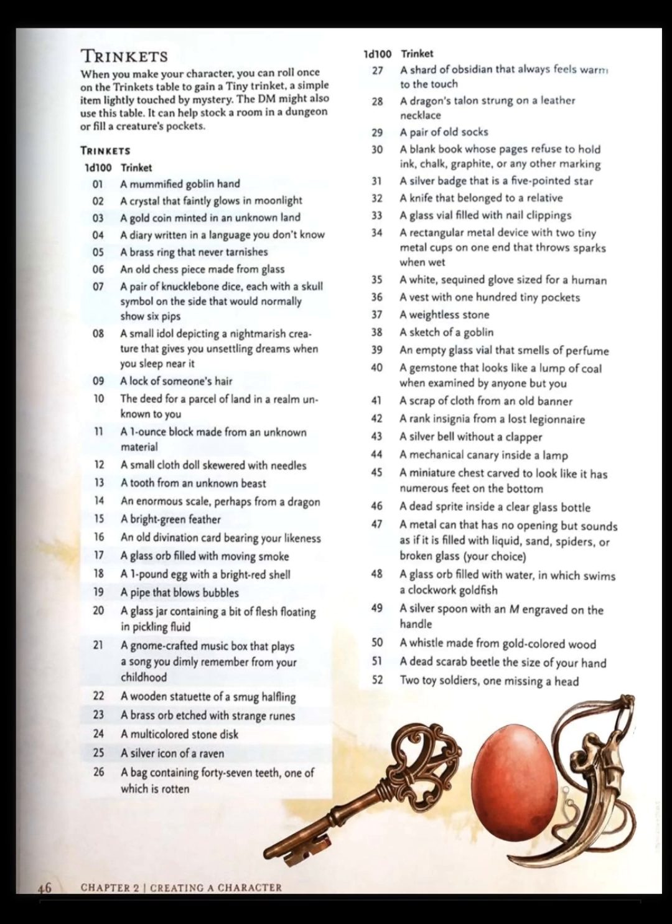A gnomish-crafted music box that plays a song you dimly remember from your childhood. A wooden statue of a smug halfling. A brass orb etched with strange runes. A multicolored stone disc. A silver icon of a raven. A bag containing 47 teeth, one of which is rotten.